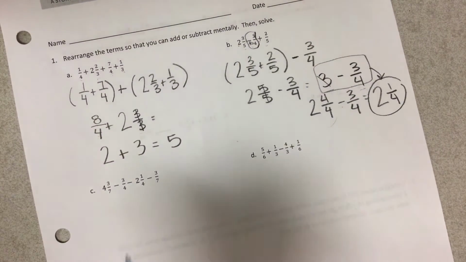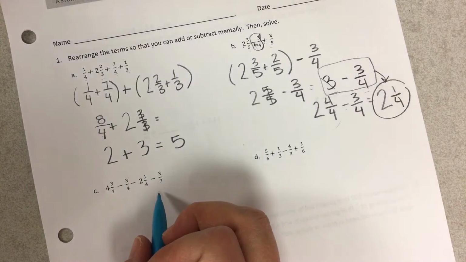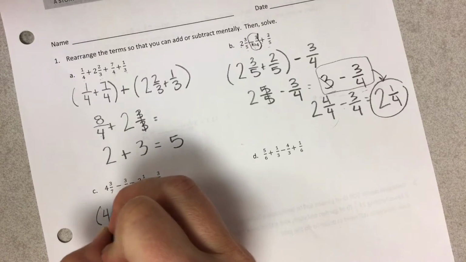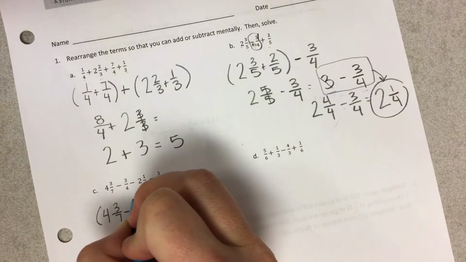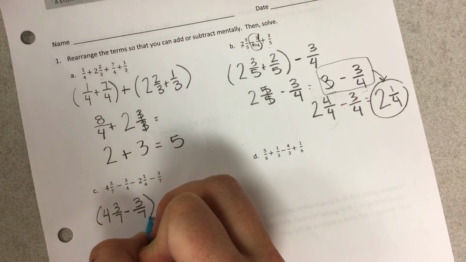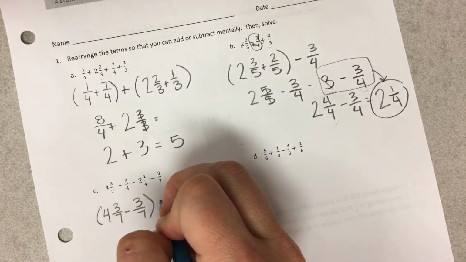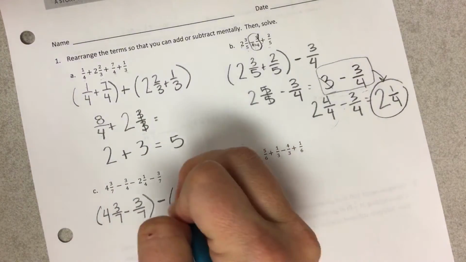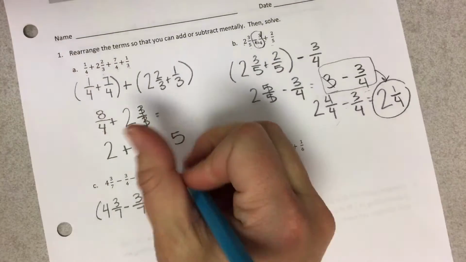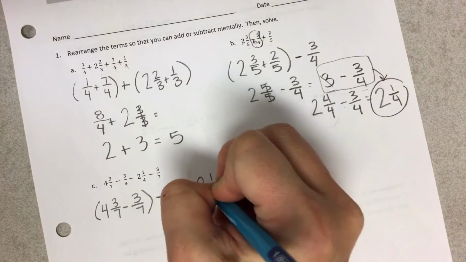Okay. So down here, it looks like a lot of subtraction, so this will be pretty simple to do. I'm going to move my sevenths together. So I've got 4 3/7 minus 3/7. And what I'm going to do to this is subtract 3/4, and I'm actually going to add 2 1/4.